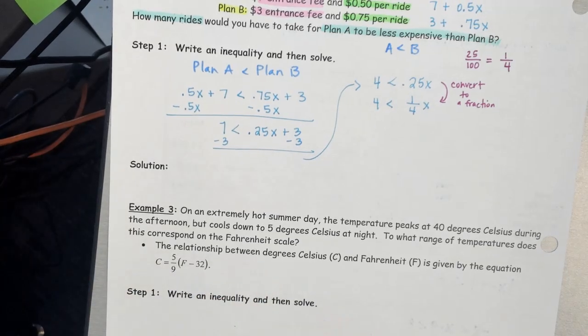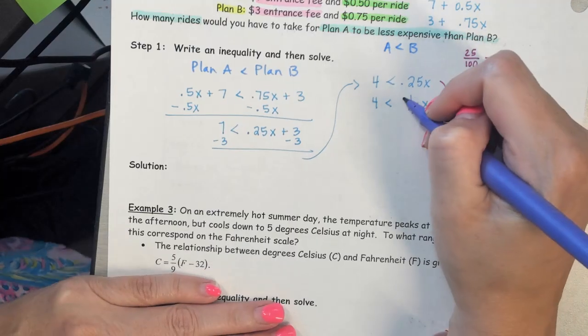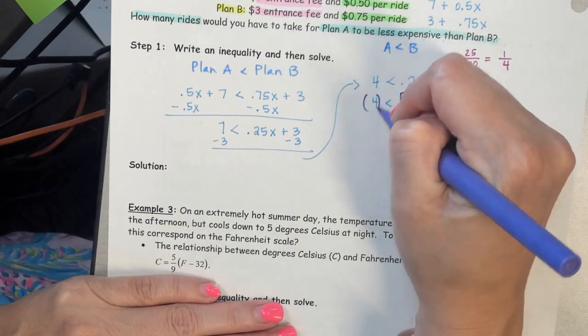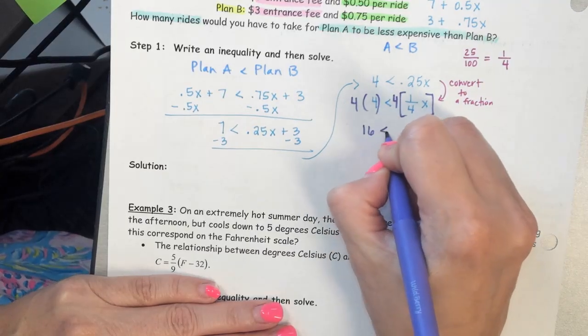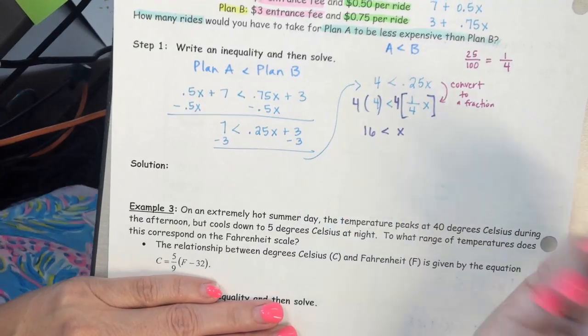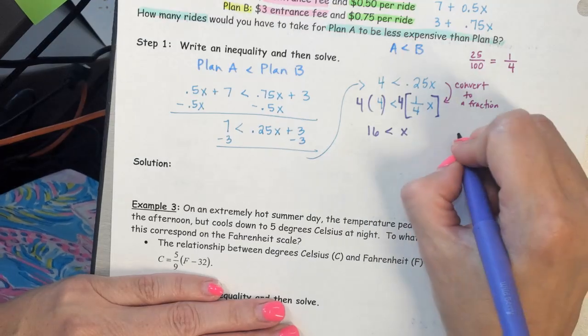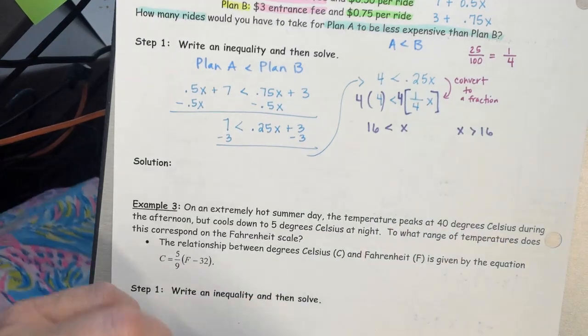I'm just showing you that because they might not all be fractions that you'll convert like that. And then that makes it easy for us to multiply by the reciprocal so that when you multiply, you have 16 is less than x. Or you can think of it as x is greater than 16.